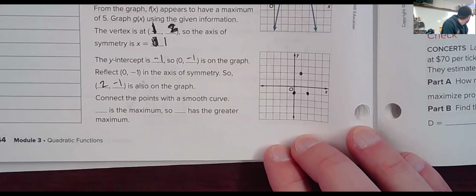Now, I don't like the fact that we only have 3 points here. Usually we should have 5, but we don't have enough information to get a couple other points on there. So connect the points with a smooth curve.